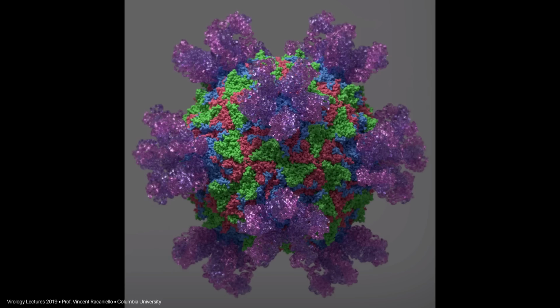And since there are 12 5-fold axes, you have 12 clusters of 5 antibodies bound. So it's perfectly aligned with icosahedral symmetry. Now, this happens to be an epitope that is at the 5-fold axis of symmetry, but there could be epitopes at the 6-fold axis or anywhere else in the virus particle, and it would be similarly repeated.